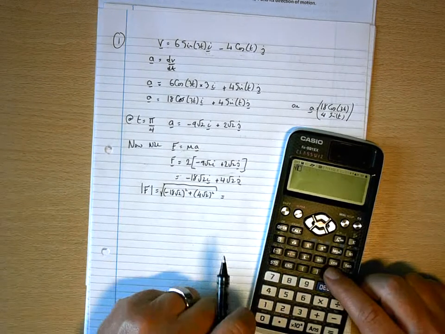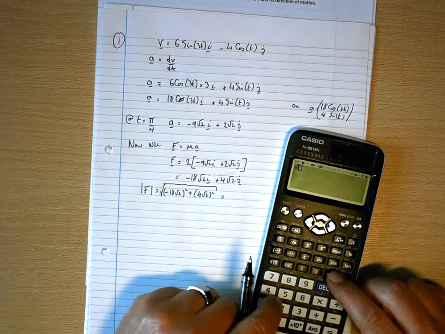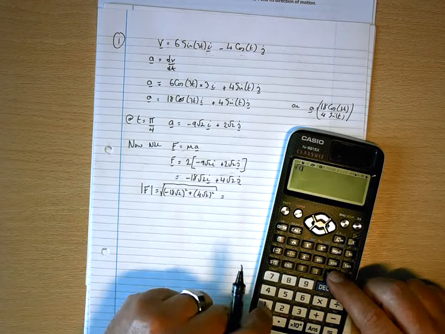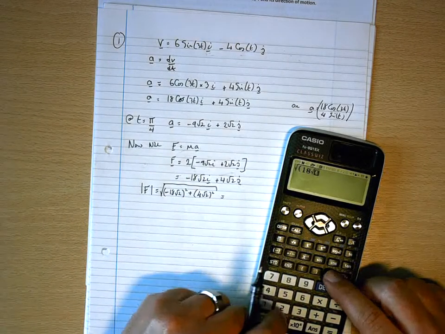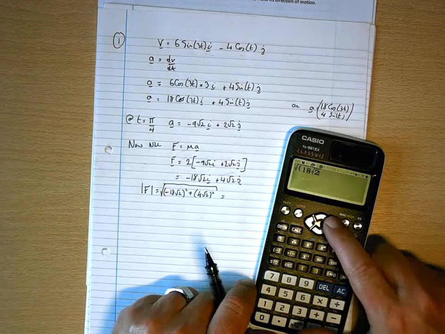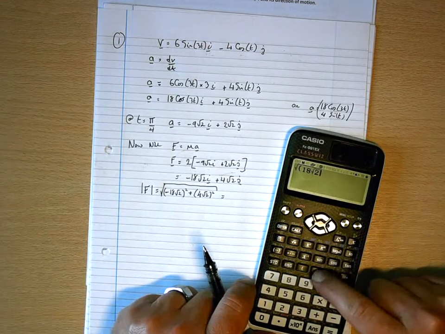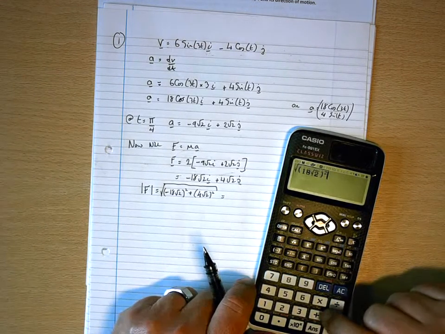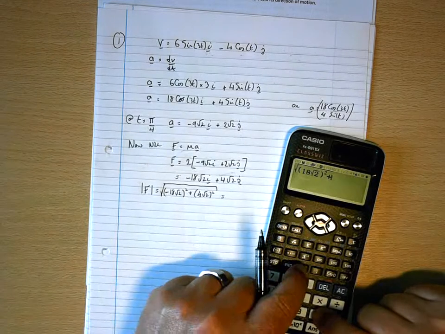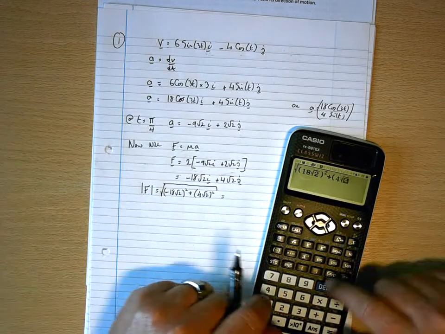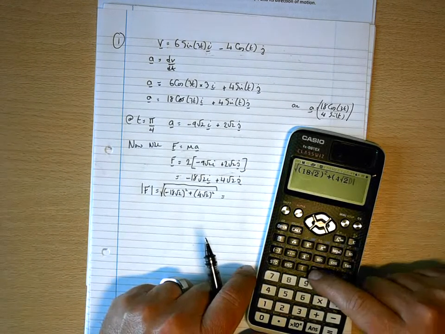So square root of 18 root 2 squared plus 4 root 2 squared.